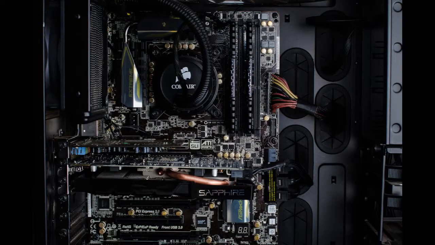Okay, now that we've established that we have all the parts that we need, we're ready to start building. So first, let's go over the components that we have. We have a motherboard, a CPU, which is the central processing unit, a PSU, which is the power supply unit. We have RAM, which is random access memory. We have a hard drive or a solid-state drive, which is our storage. We have a video card, and we have a case.